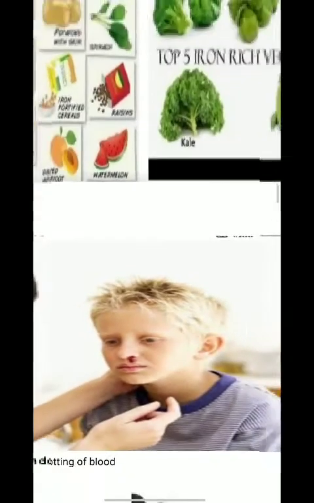The next disease is caused due to the lack of vitamin K, and this causes non-clotting of blood.